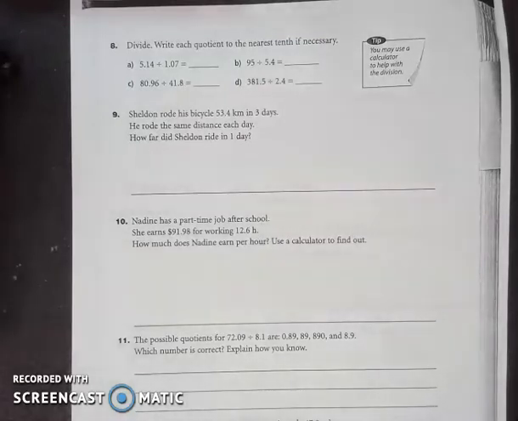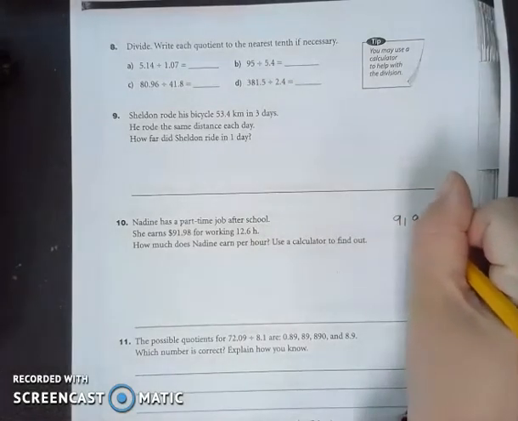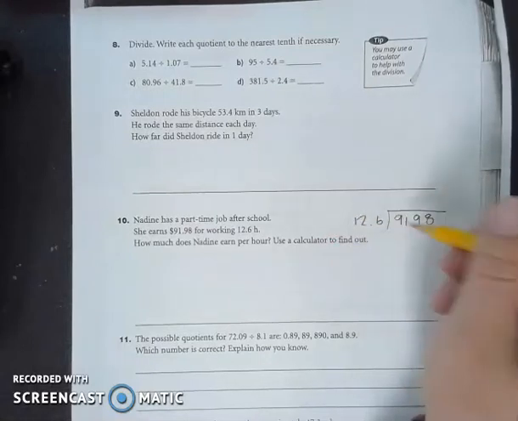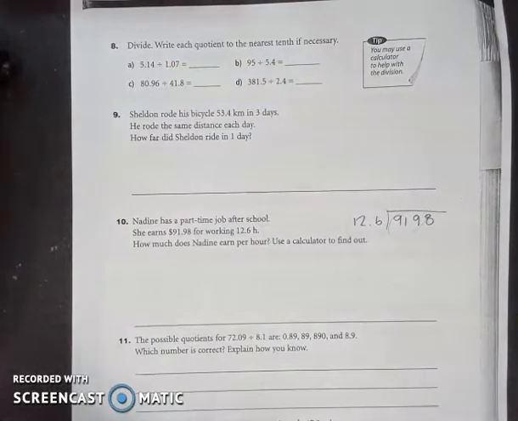Sheldon rode his bicycle 53.4 kilometers in 3 days. He rode the same distance each day. How far did Sheldon ride in 1 day? So basically, you're going to do a division question. Nadine has a part-time job after school. She earns 91.98 for working 12.6 hours. How much did she earn per hour? This one says use a calculator, because this is a harder division question. The division question you would do is 91.98 divided by 12.6. When I'm asking how many times does 126 go into 919, I don't know that off the bat, so a calculator would be good.